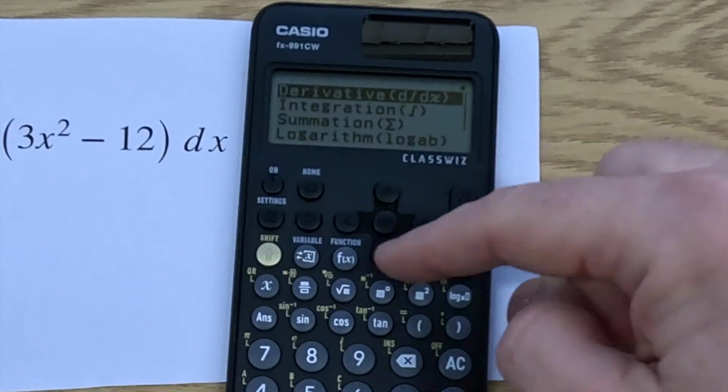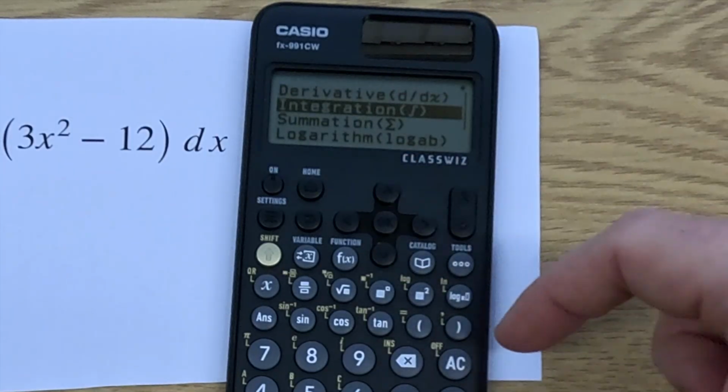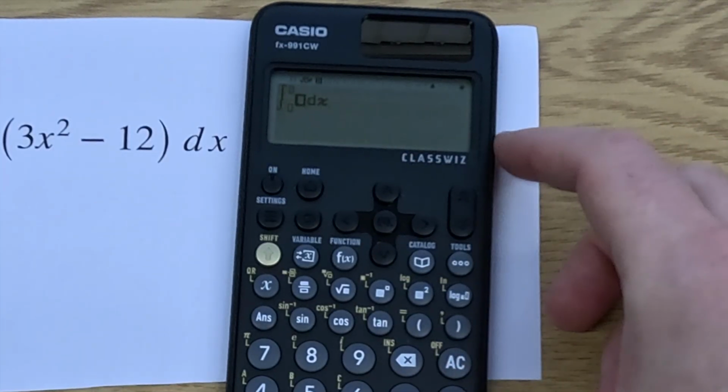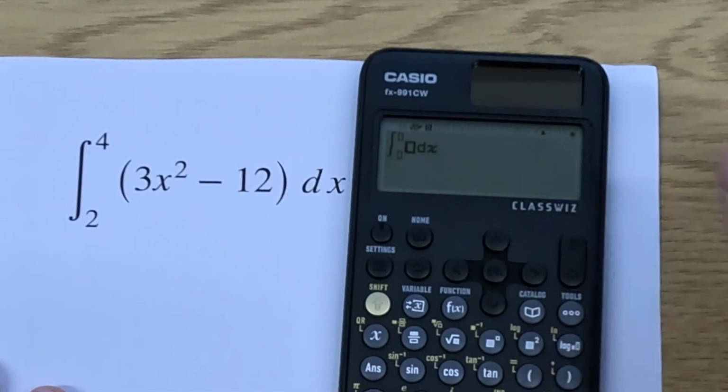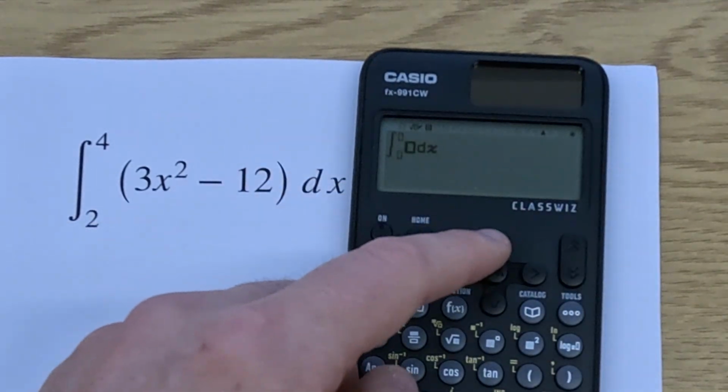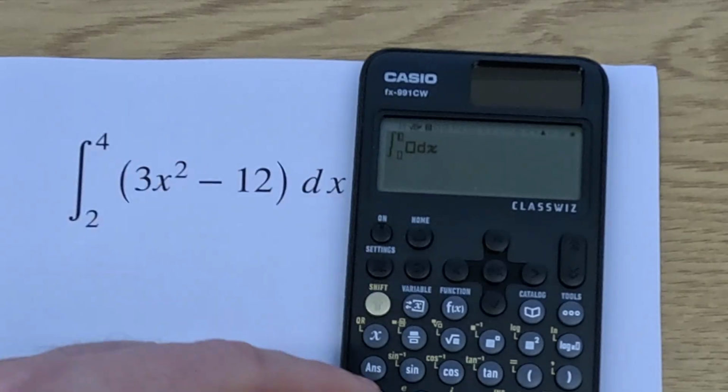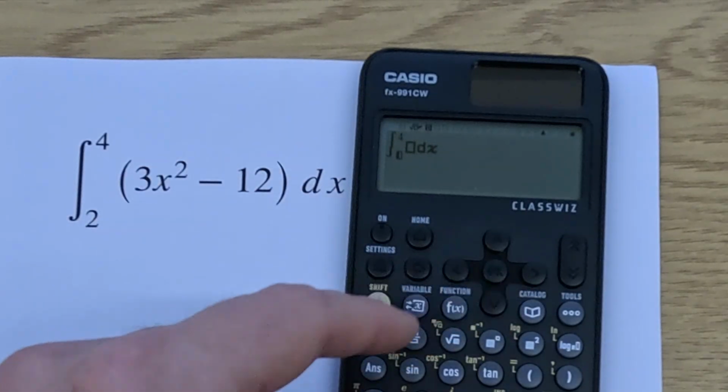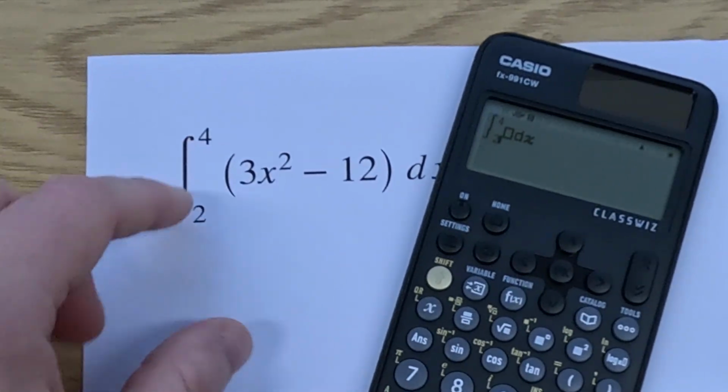And then we're going to go down and press integration. So we're going to then press EXE again, and then we can type it in. We're going to type in our limits. Actually, you could type in the limits last, but I tend to type them in first, 4 and then 2, or limits there, 4 and 2.